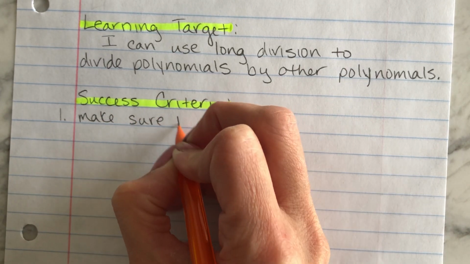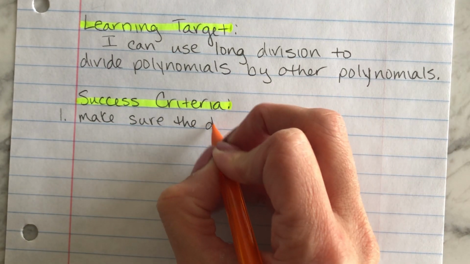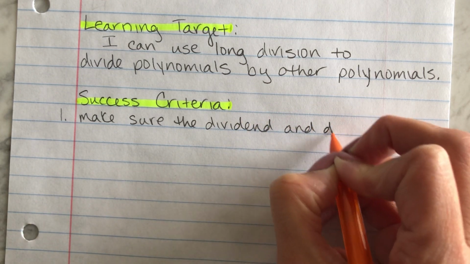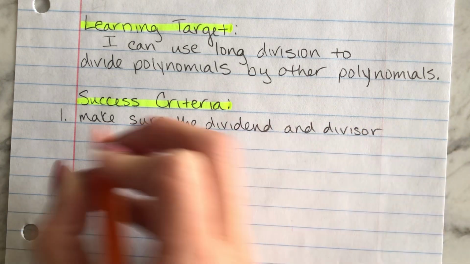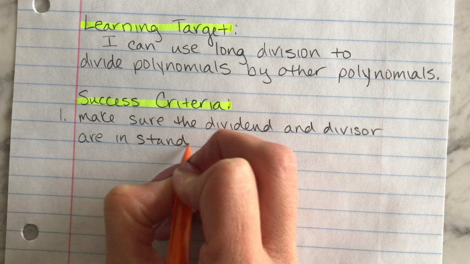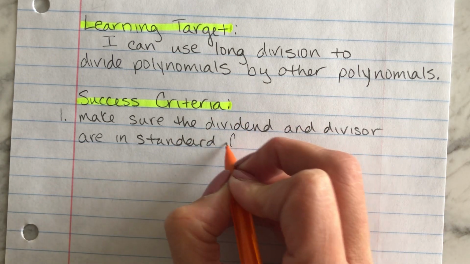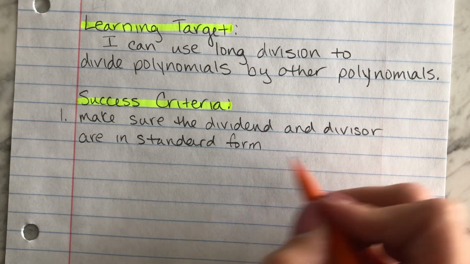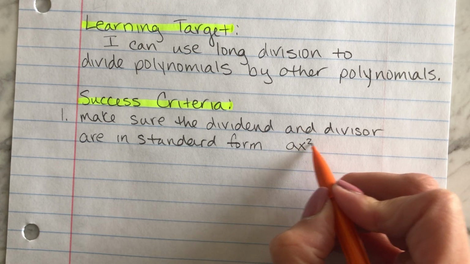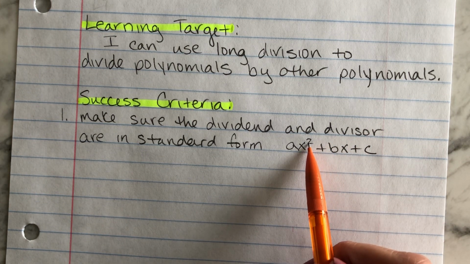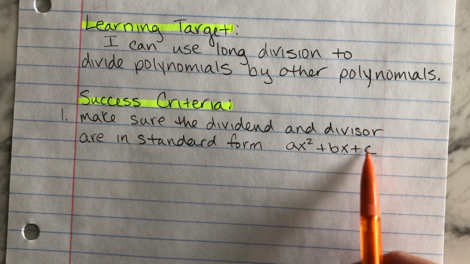Make sure the dividend and divisor are in standard form. What does that mean? That means that you have it in the form ax squared plus bx plus c, meaning that you start with the highest degree and you keep going down until you get to just the constant.